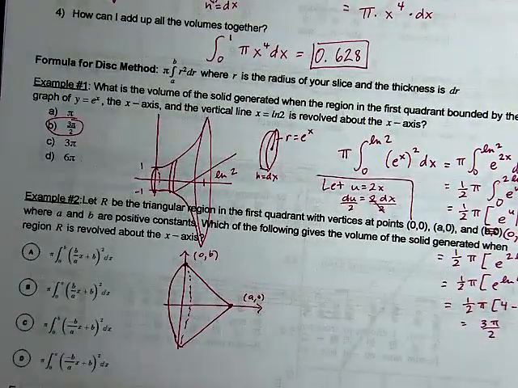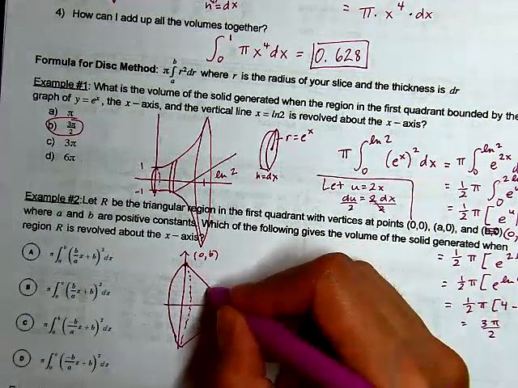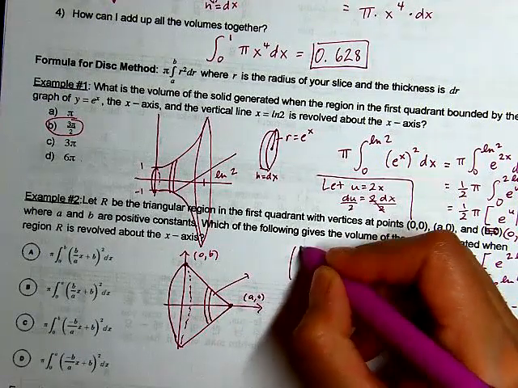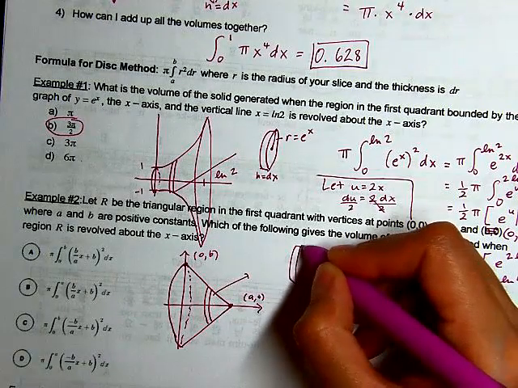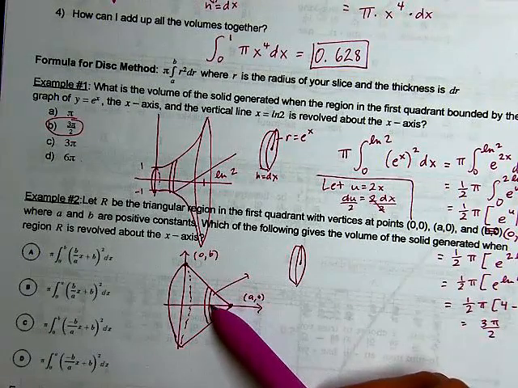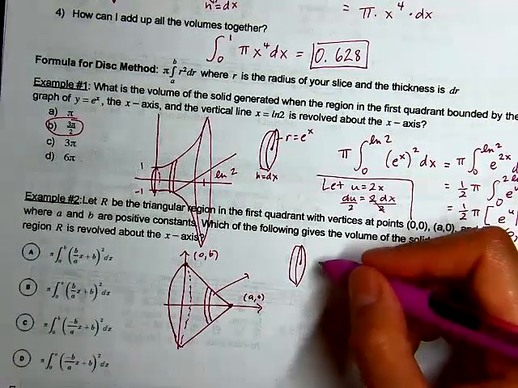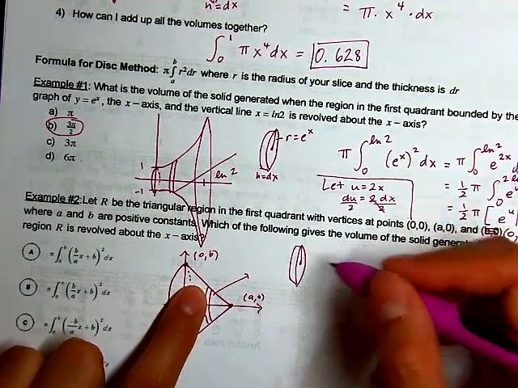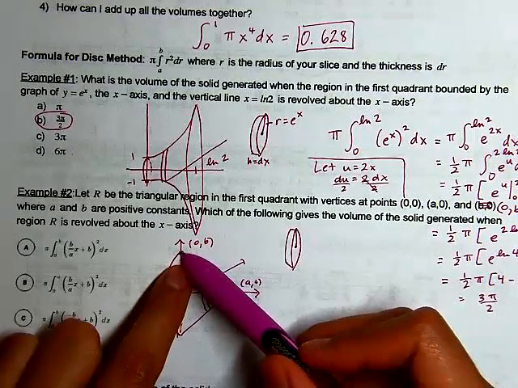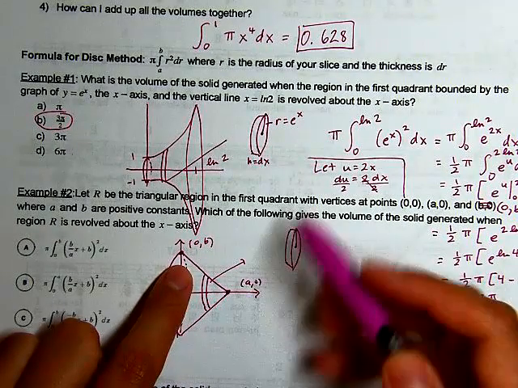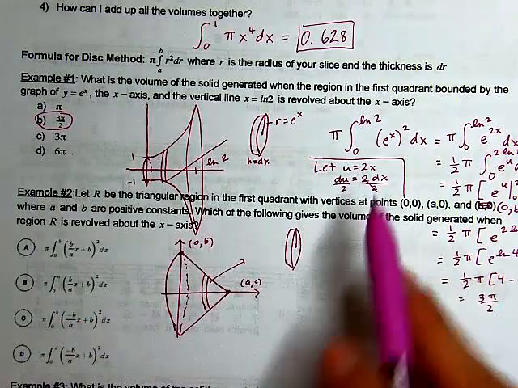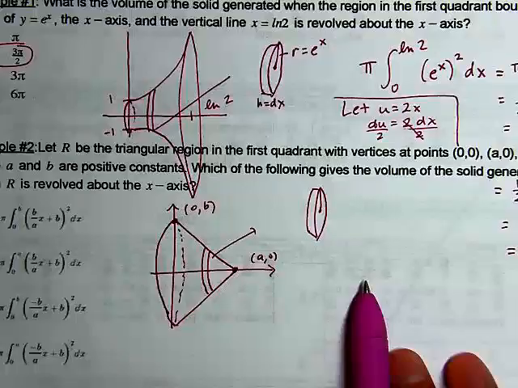So now you'll notice we need to find the radius of our slice. So if I draw this slice here, I actually don't know how high it is from the x-axis to the curve, so I need to find it. So this is a piece of a line. So I'm going to find the slope and the y-intercept. I know the y-intercept is b. The problem told me it was b. And now I can find the slope.